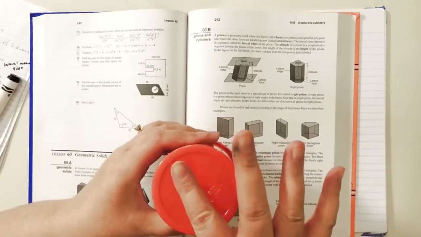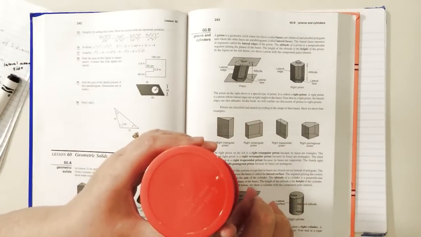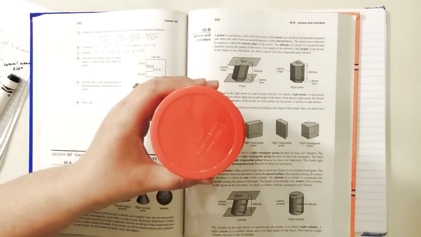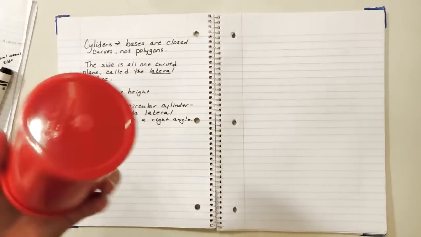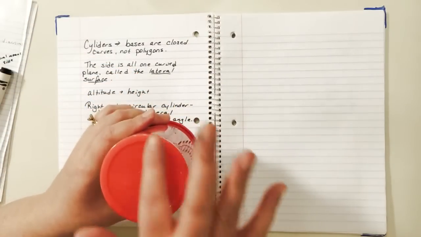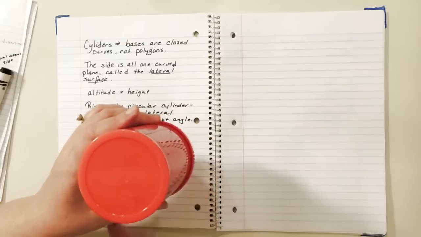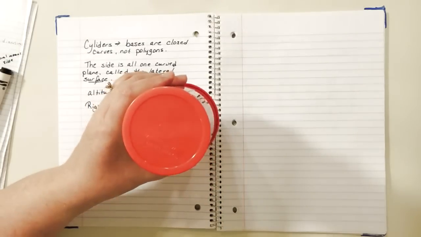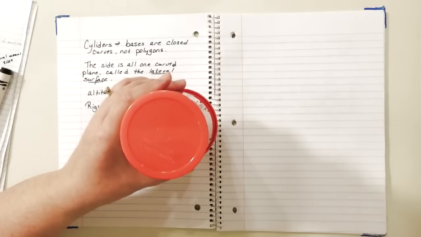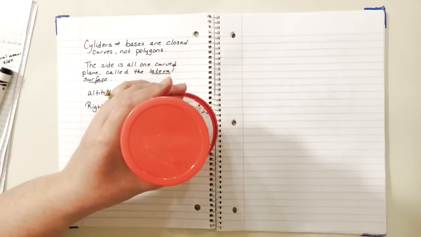Because the base meets the lateral surface at a right angle, this is called a right cylinder. This particular cylinder is actually a right circular cylinder because the top and bottom, the bases, are circles. It could be an oval, it could be a flower shape. As long as it's curves and not edges, it's a cylinder. In this case, it's a right circular cylinder.